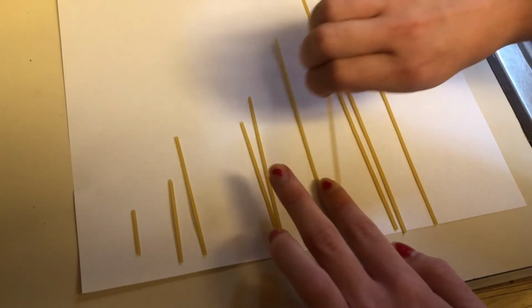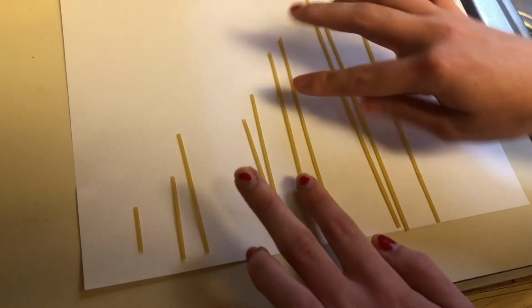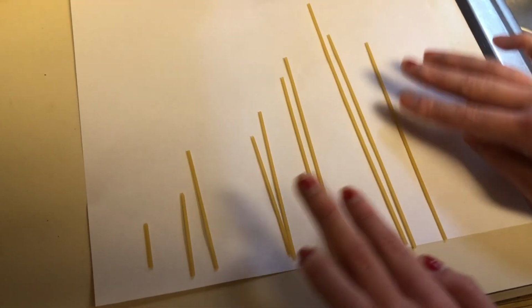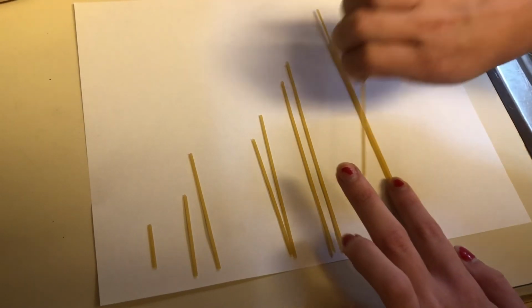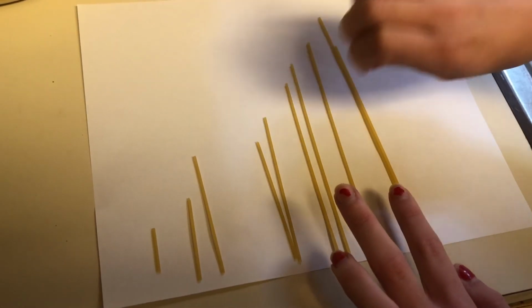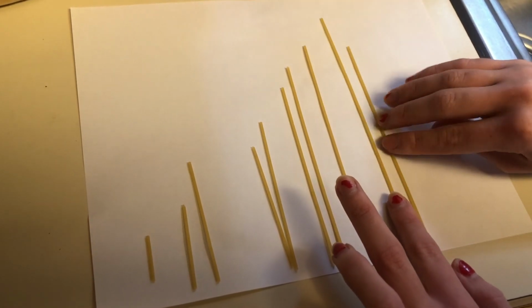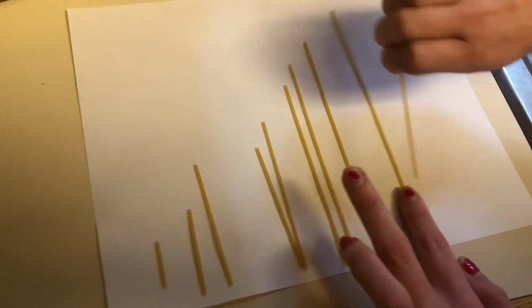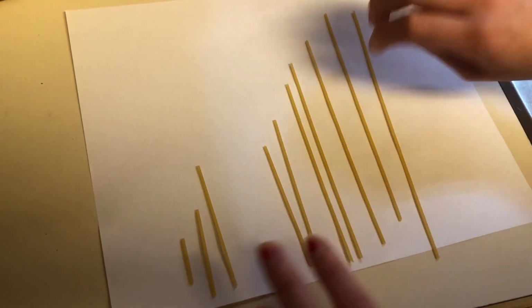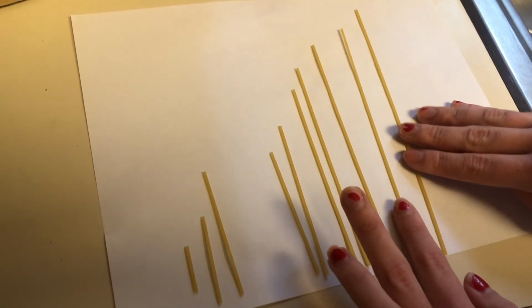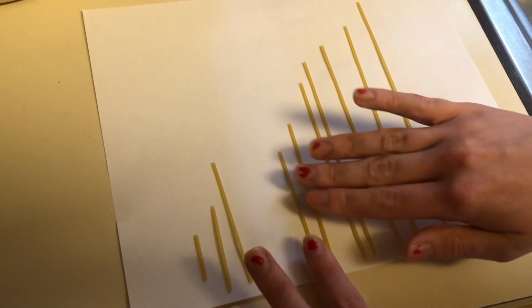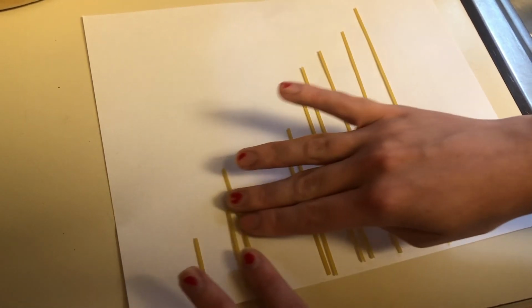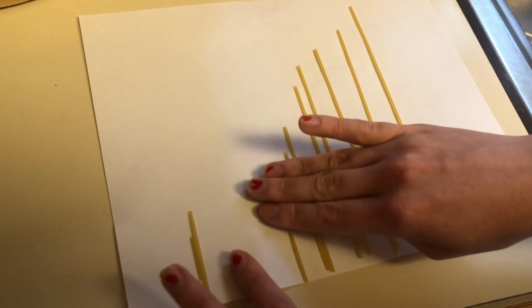What you could also have them do is turn them horizontally. Now this has them work with length, so they would then have to go from shortest to longest, just lining these spaghetti noodles up horizontally instead. This gets that more vocabulary of length, height, and weight. You're really touching on a lot just by using these simple materials.